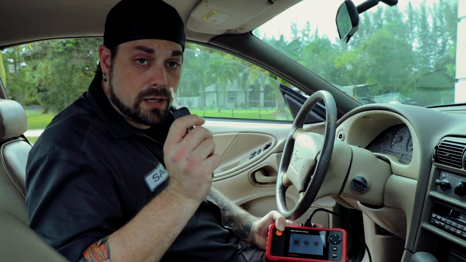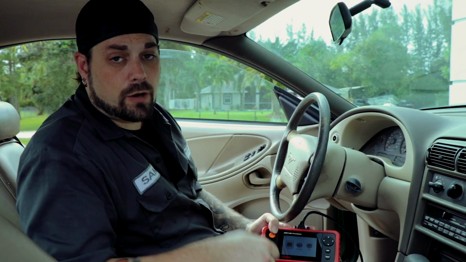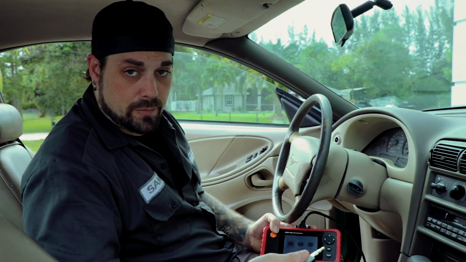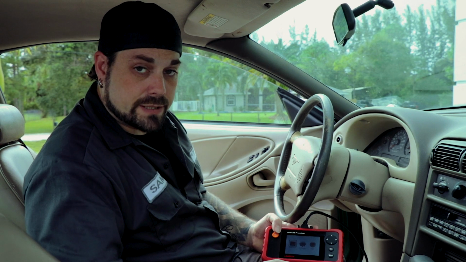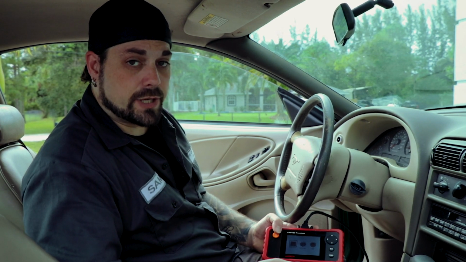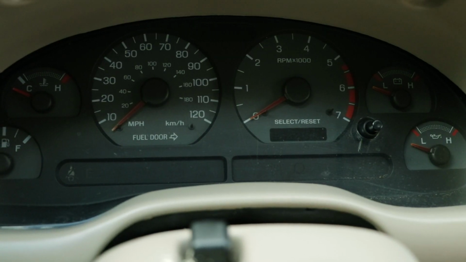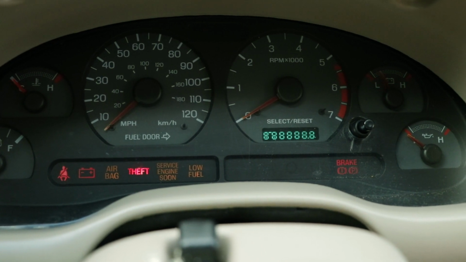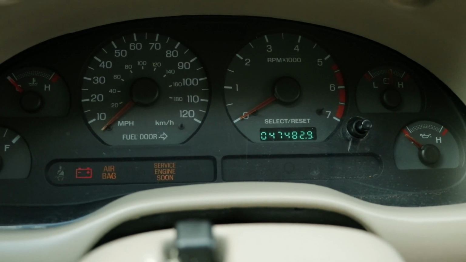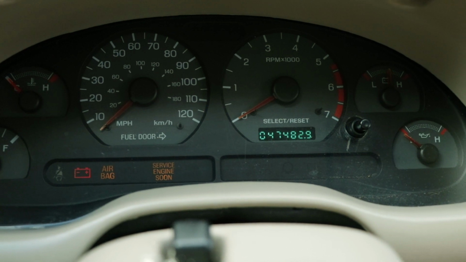Speaking of key on, let's talk about something really important. I wrote an article on the website called Used Car Buying Tips. And one of the things that I talked about in there is something called a bulb check. So that is when you turn the key just to the on position and all of the lights across the dash will light up. That's actually the bulb check.